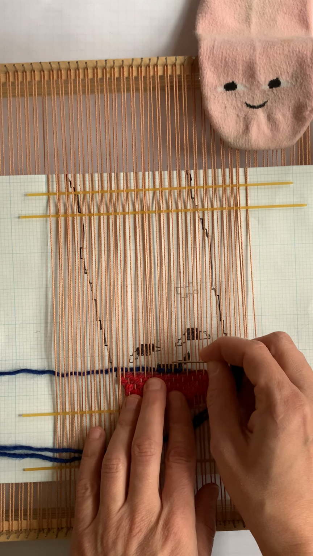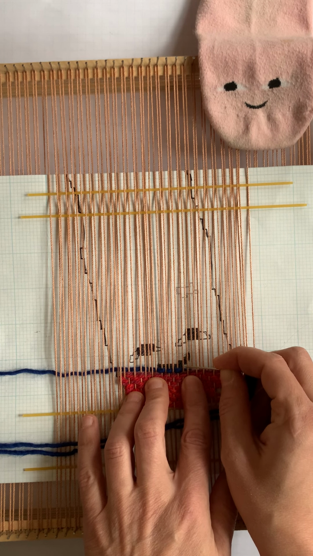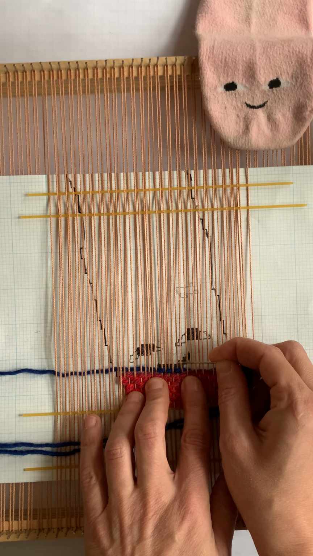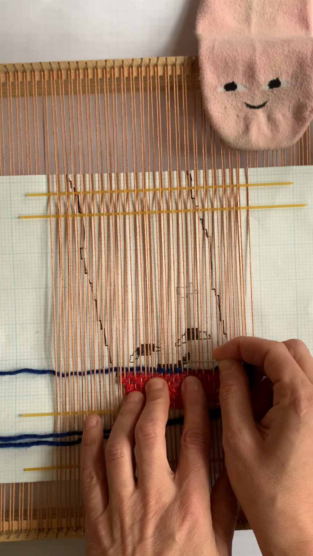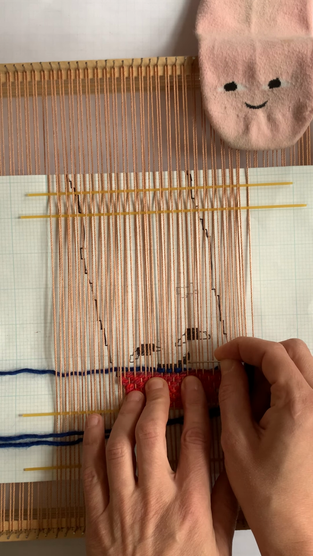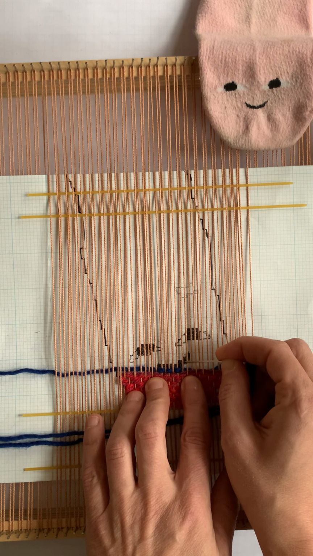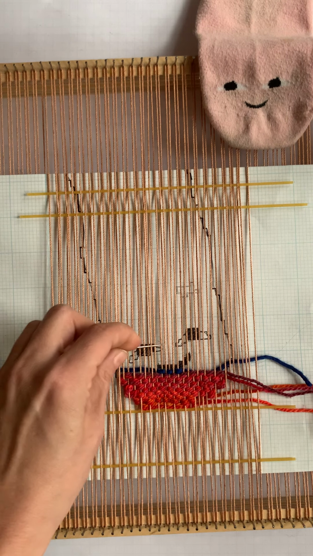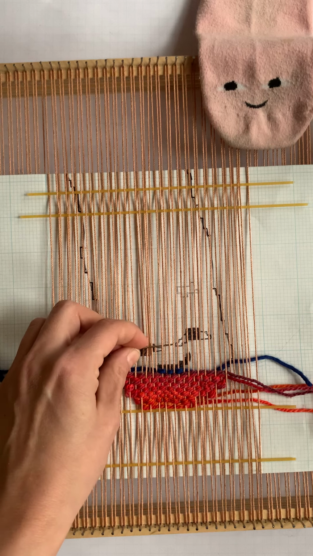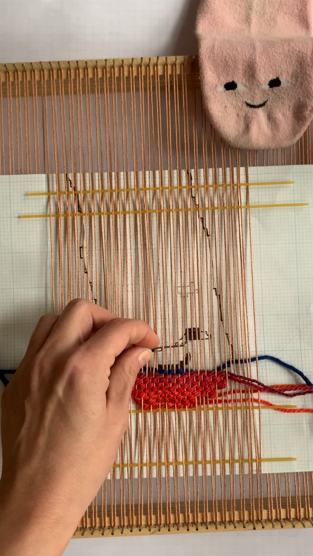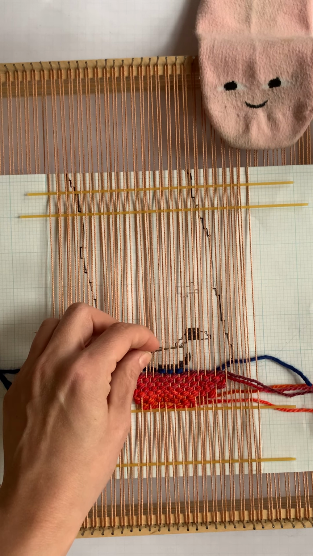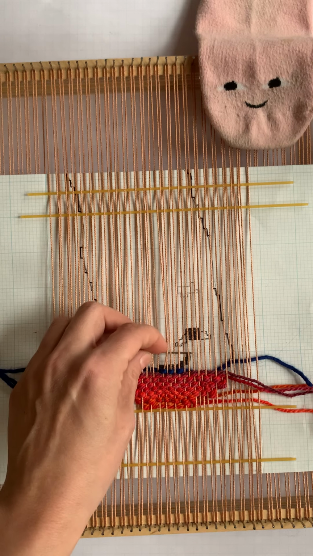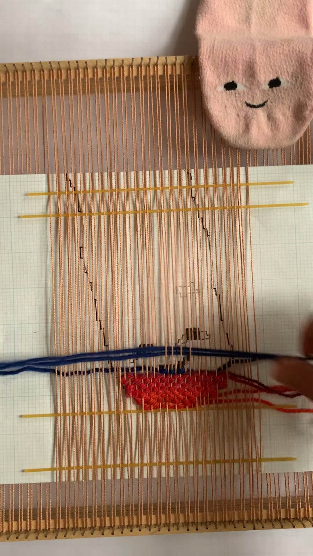I'm just going to continue with these, and I want to make sure I do incorporate this warp end here. And this warp end here, you can see the image ends here, so I'm picking up 2. Picking up 1 and picking up 2. Over and under.